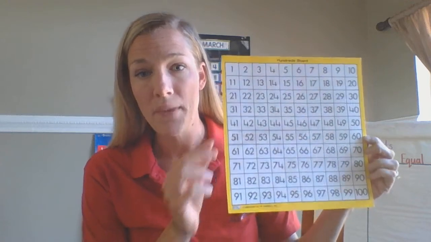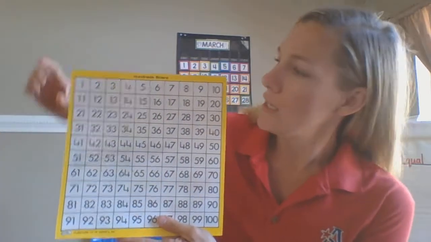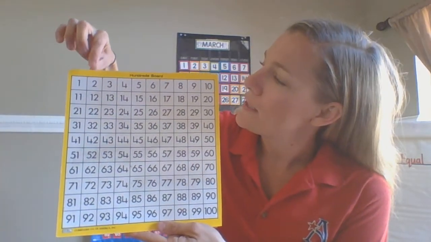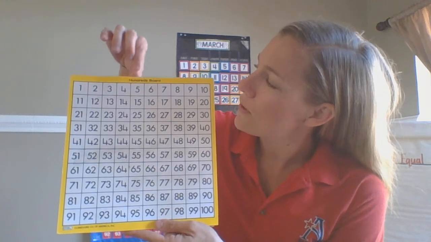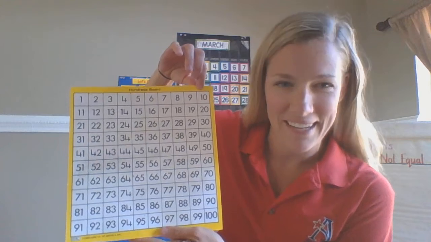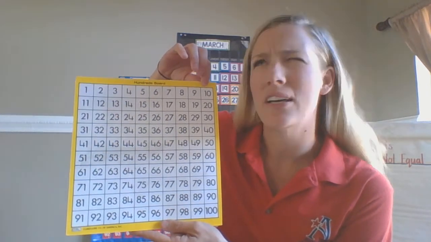So what we're going to do is we're going to count to 100 and we're going to use our 100s chart, okay? Now, we're going to count to 100 just by ones first. Then we're going to count to 100 a different way. Are you ready? Here we go. Starting up at the top of our 100s chart. Here we go. 1, 2, 3, 4, 5, 6, 7, 8, 9, 10. Very good. Now the next row, let's do a whisper voice.